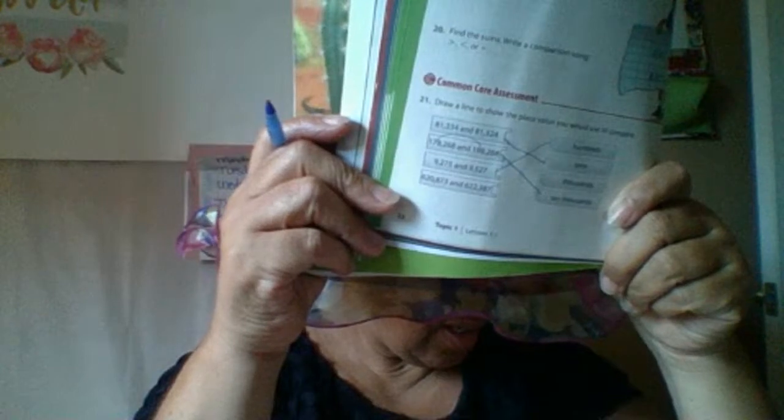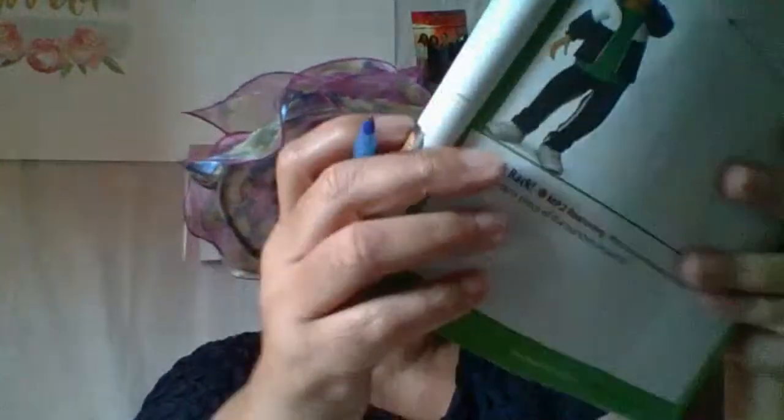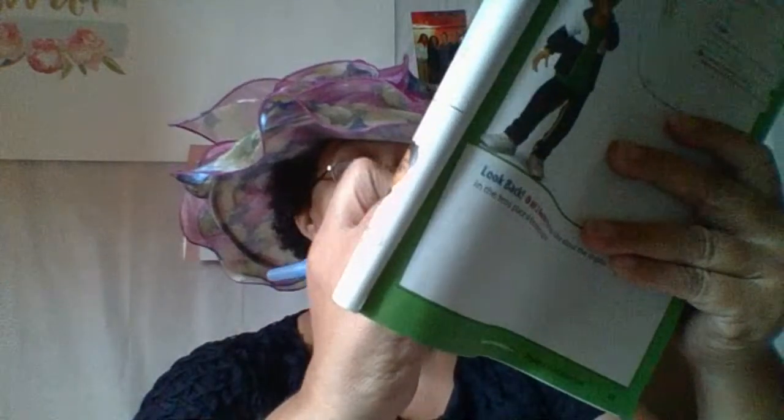Okay? Last but not least, 622,387. We just see the 10,000s are the same. Not the 10,000s, the 100,000s are the same. The 10,000s are the same. But what about the thousands? There's a zero and a two. So that one is the thousands place. So this is what your paper should look like down here at this part.